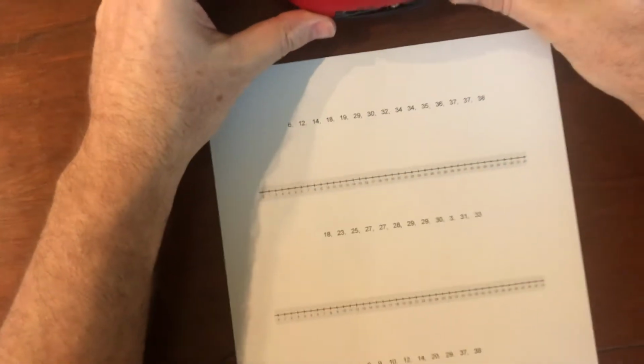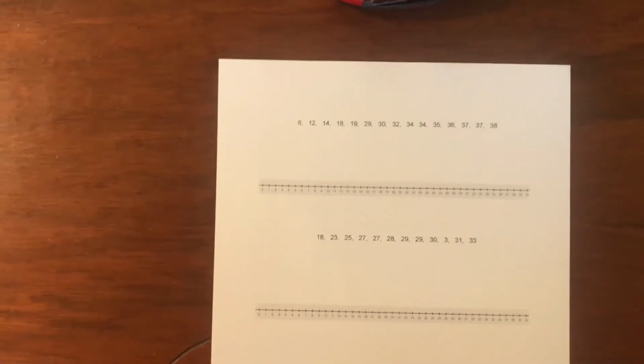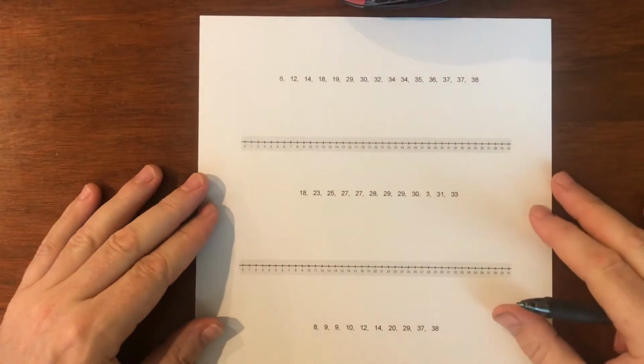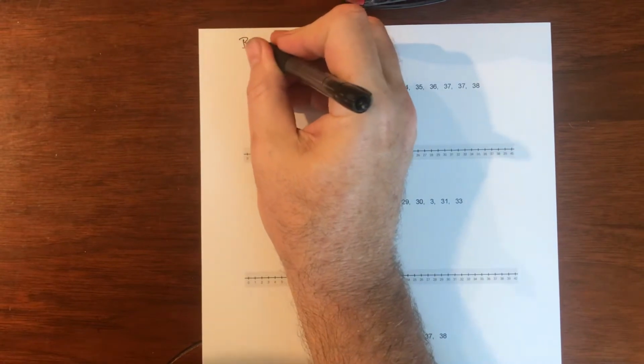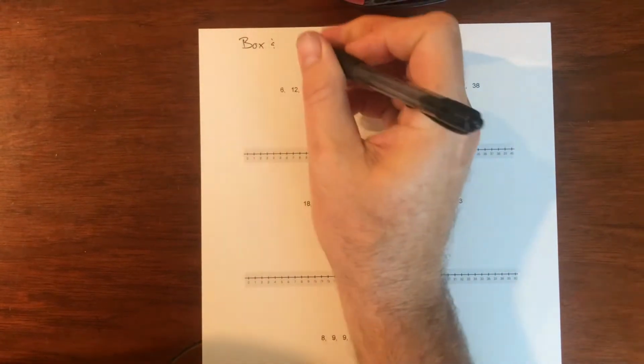Okay. Maybe you've seen this before. Oops, I knocked my camera off. Okay, maybe you've seen this before. We are going to work on something called the box and whisker plot.